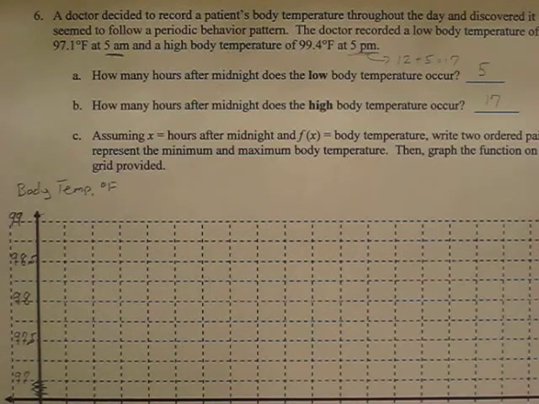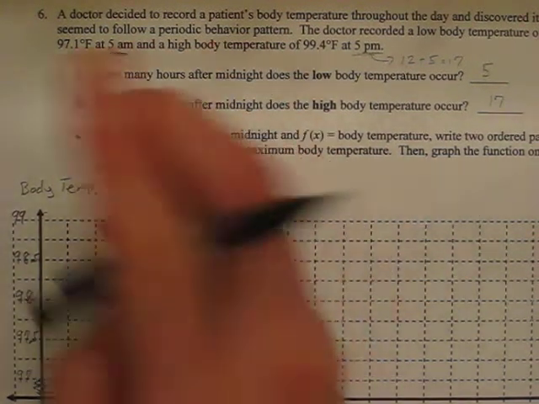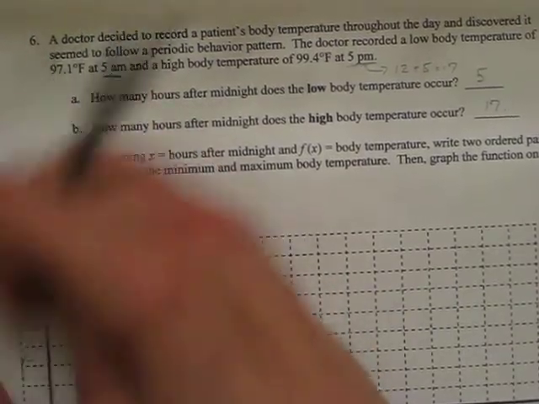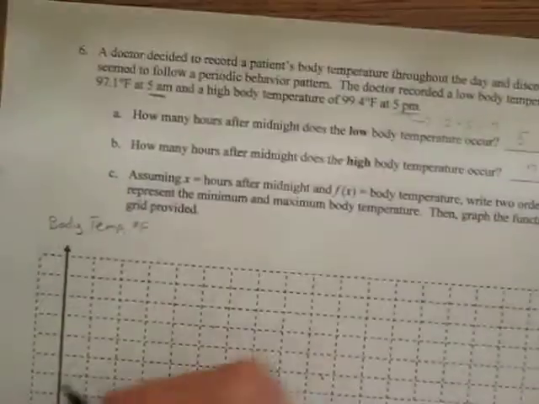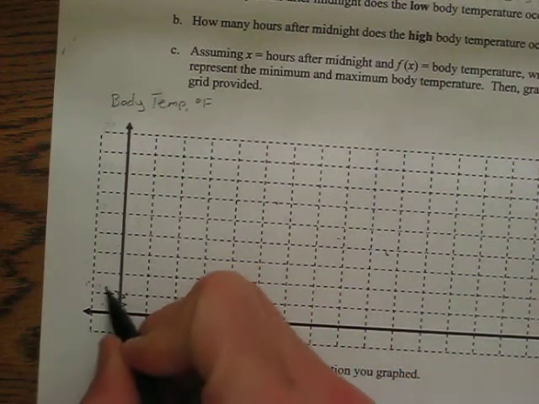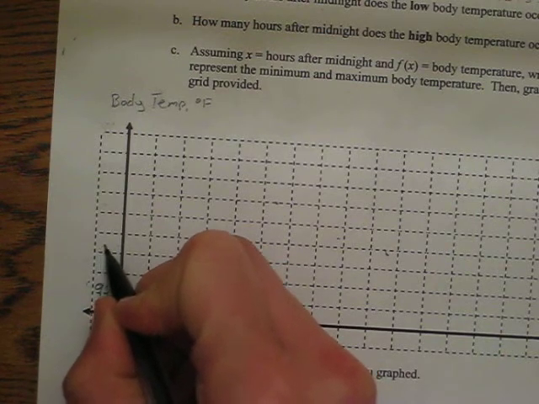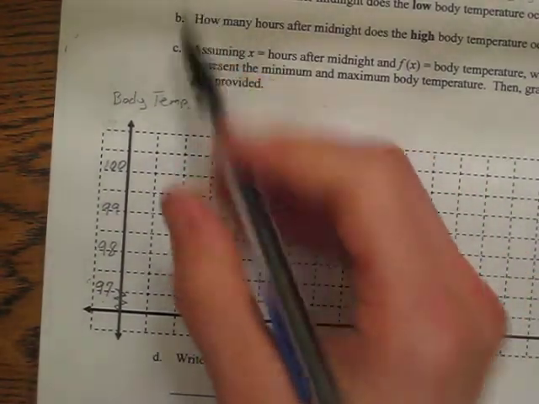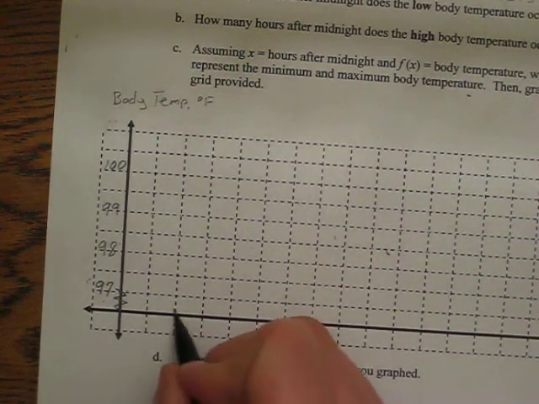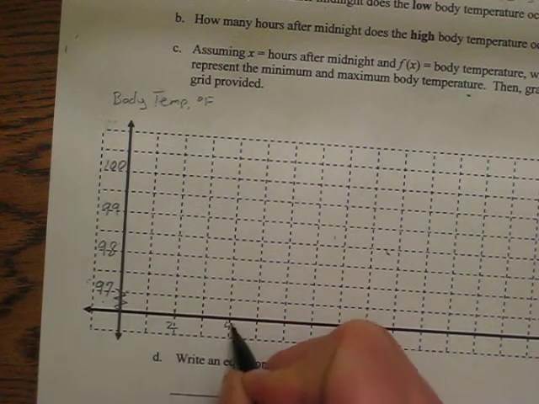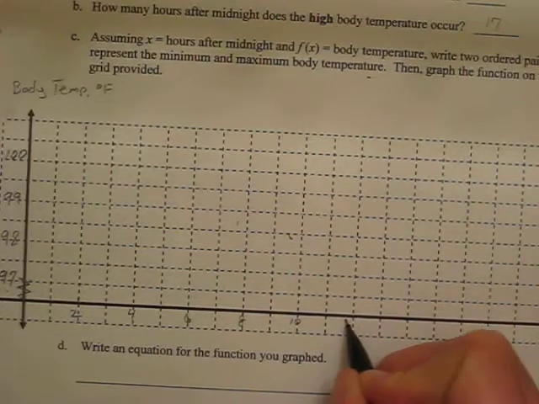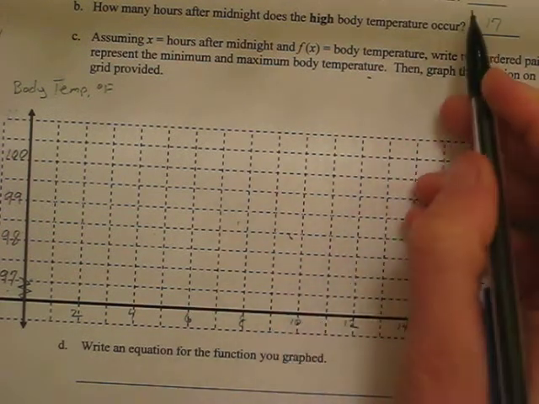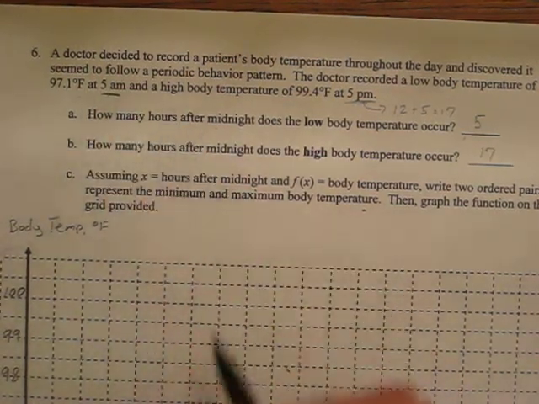Actually, I'll change the scale. Do it right. Okay, so here's my break, and I'm going to say that this is 97, this is 98, this is 99, and this is 100, and that's degrees Fahrenheit. Then for hours after midnight, we have to go up to 17, so I'm just going to count 2, 4, 6, 8, 10, 12, 14, 16, 18.